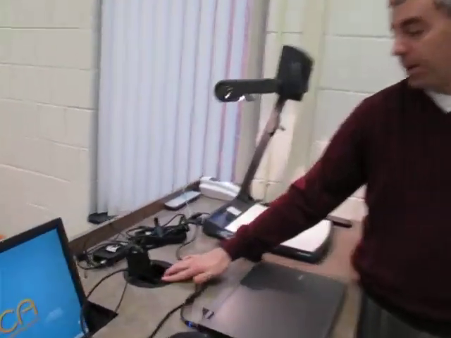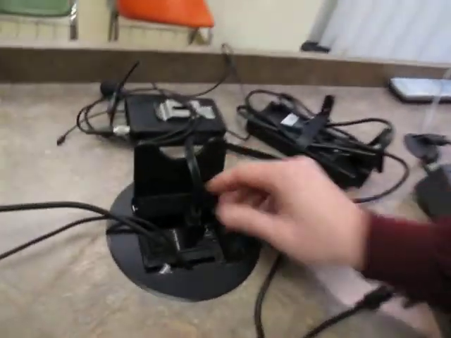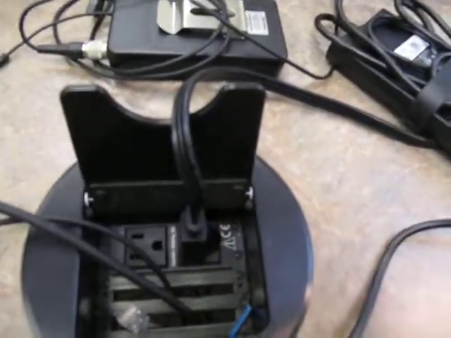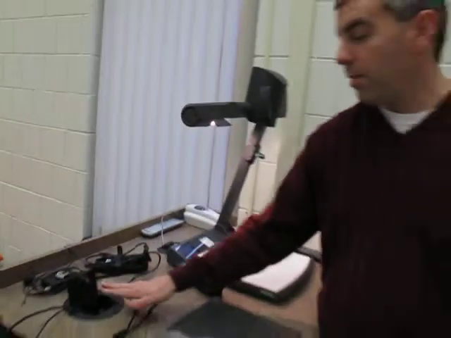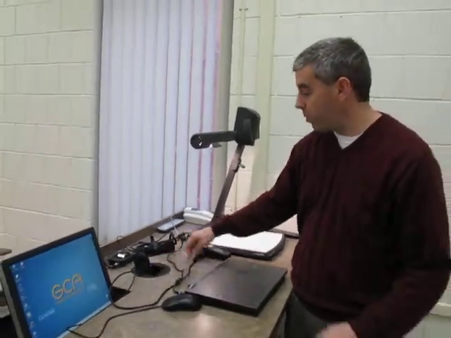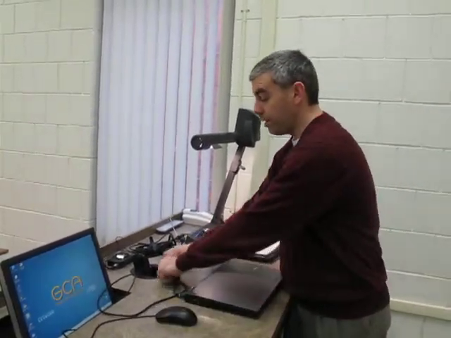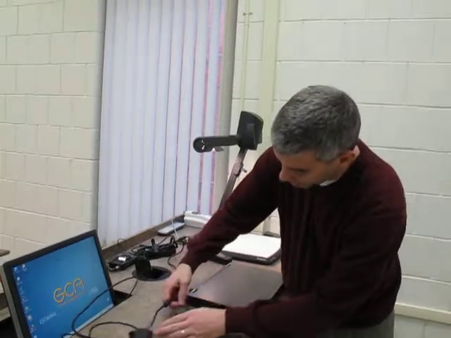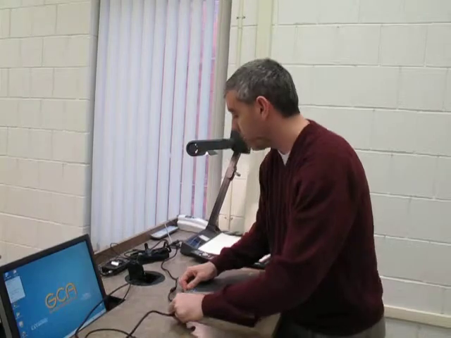Everything you need to connect your laptop is located here in the trap door on the desk, including a power supply, so you don't have to rely on battery or run your cable across the floor. There's an audio cable, a video cable, and a network cable. I'll plug the video cable into the video card on my computer, and I'm going to plug the audio cable into the headphone jack on my computer.